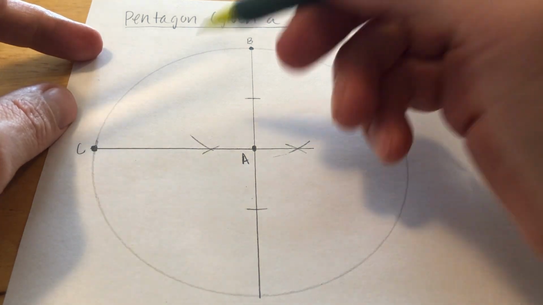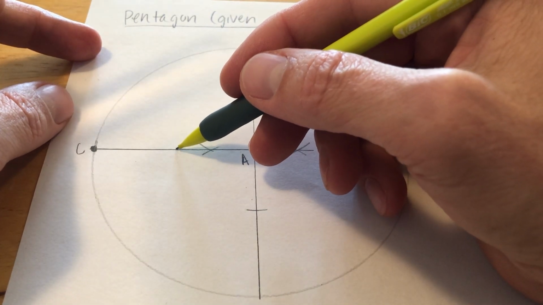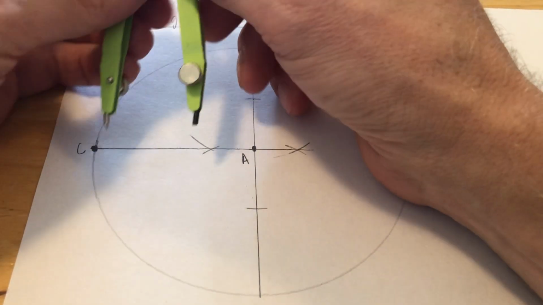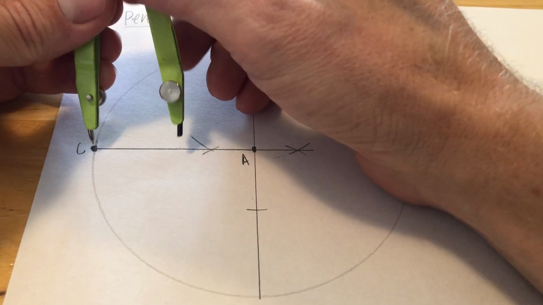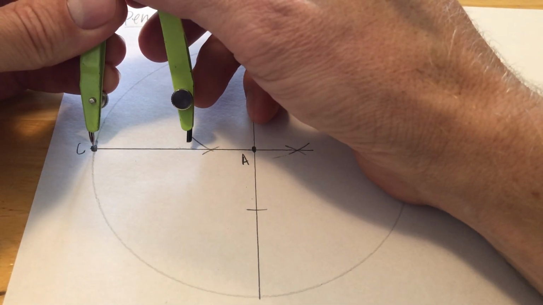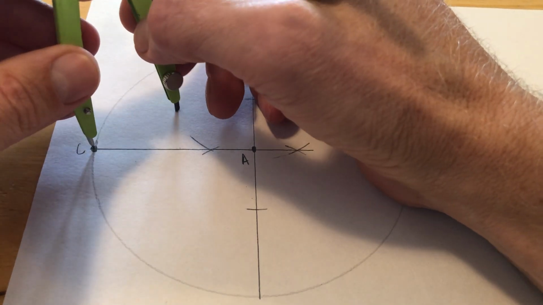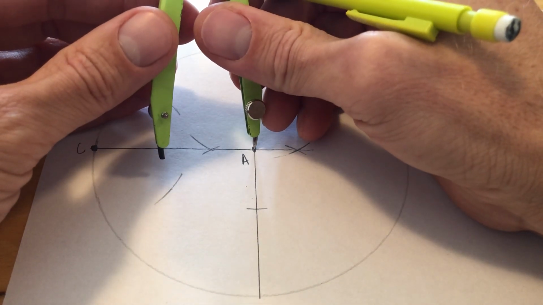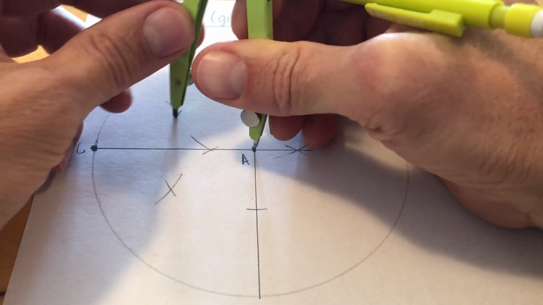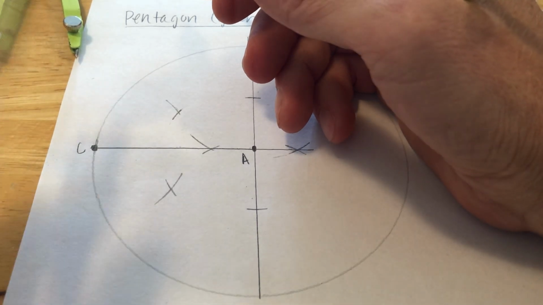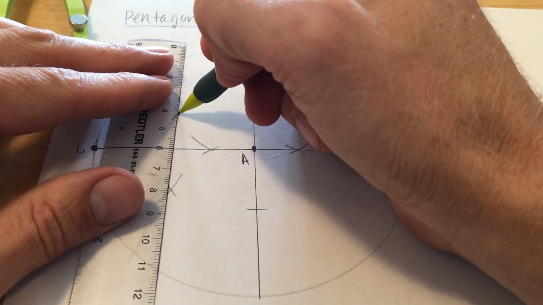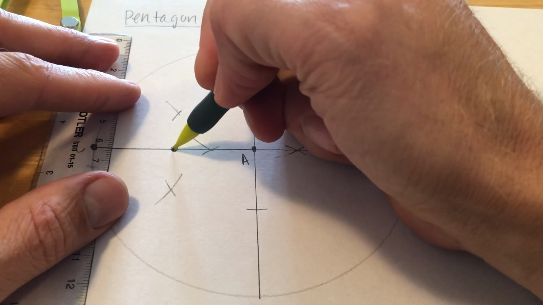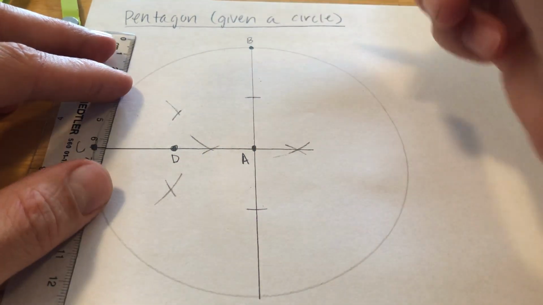What we need to do now is create the midpoint. Okay, the midpoint of AC. And we do that by using the perpendicular idea again, where we open up our compass a little bit more than halfway. Okay, that should be good. Put the point on C, mark above and below the line. And put our point on A and mark above and below the line again. Okay. We'll put our ruler up to these two intersections, and we're going to mark D, the midpoint of CA. We'll put D here.